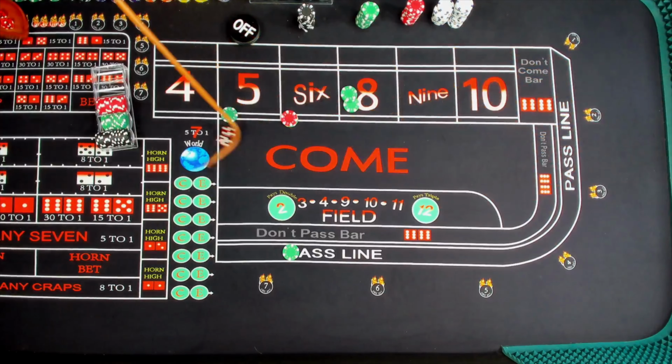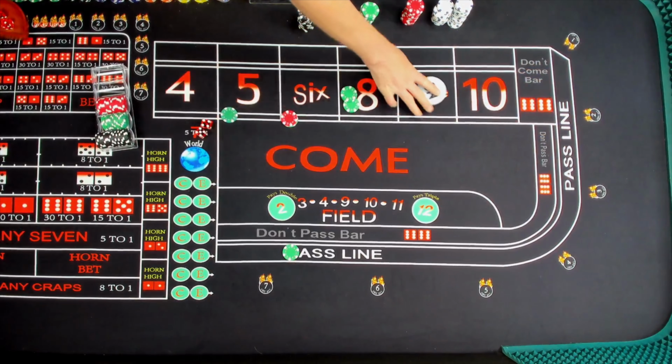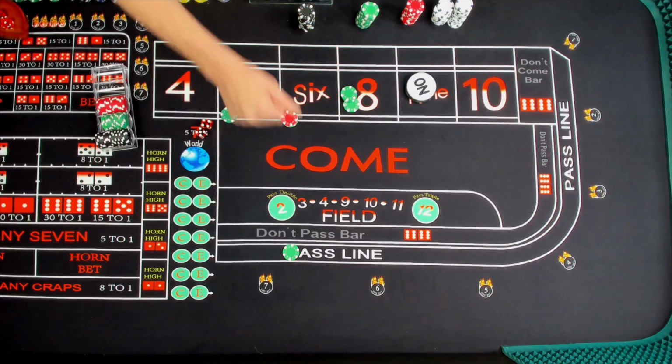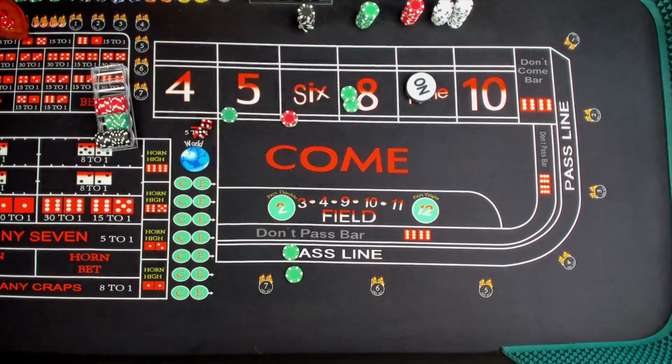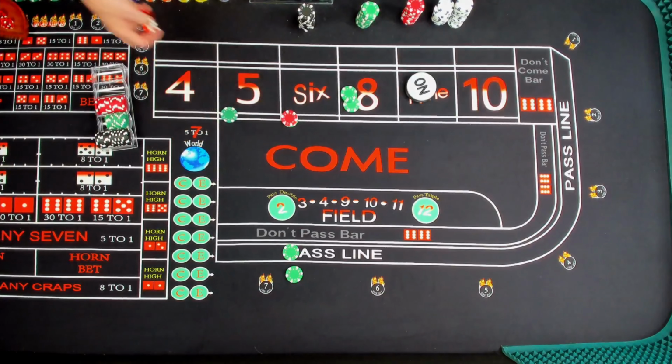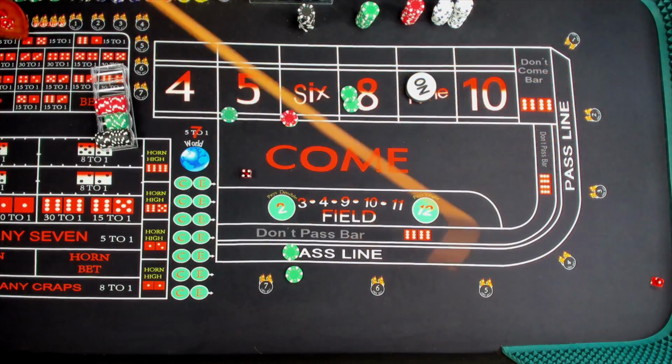And 9 works out nice. We got our 2 contract bets. We'll put $50 in odds behind. And 5.